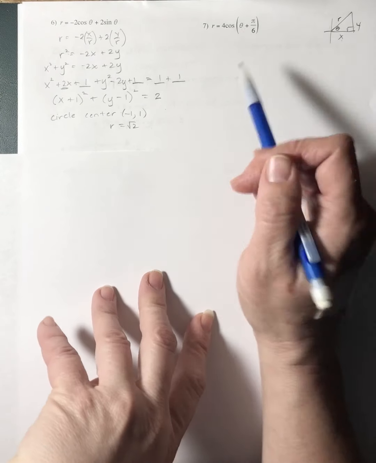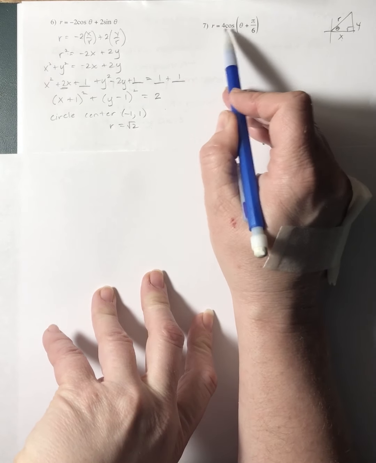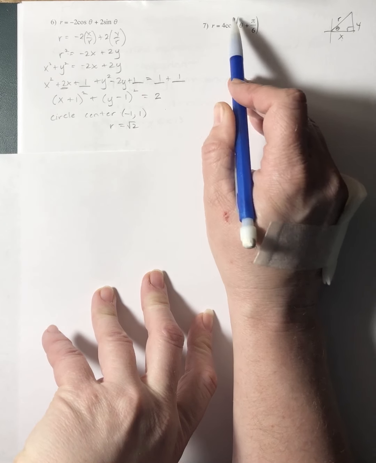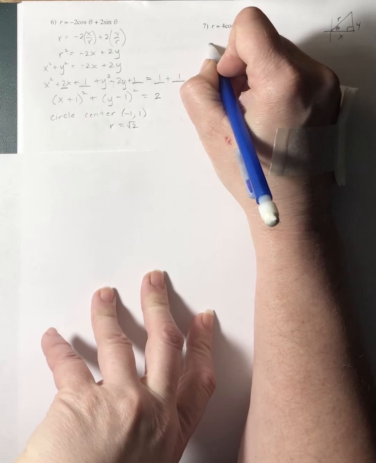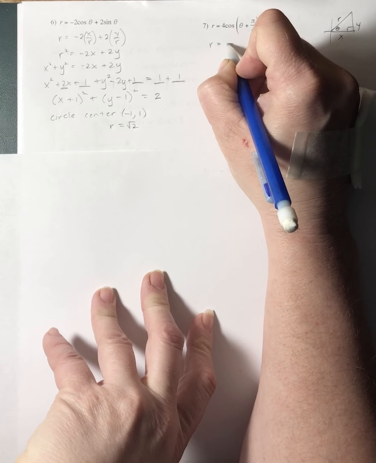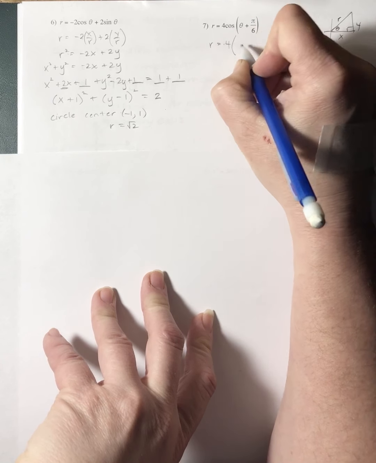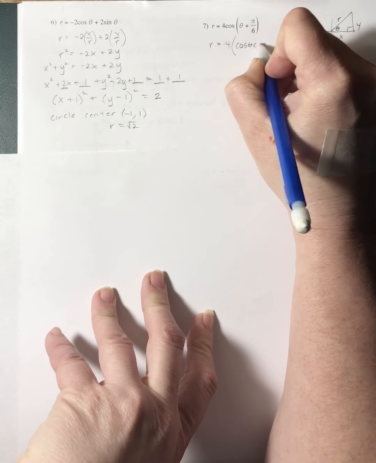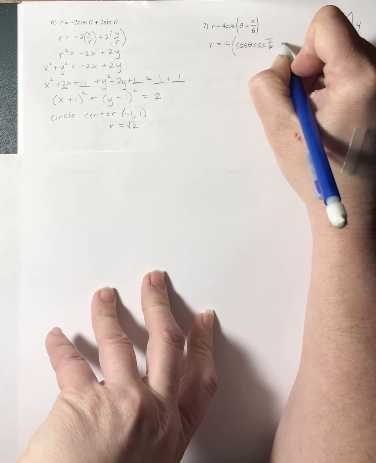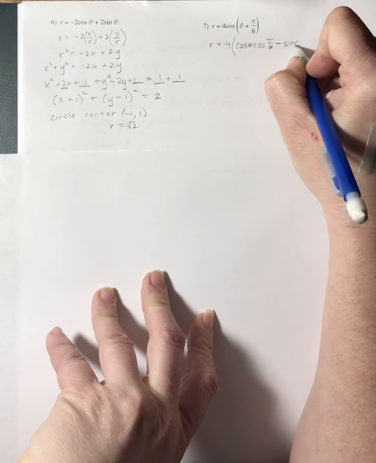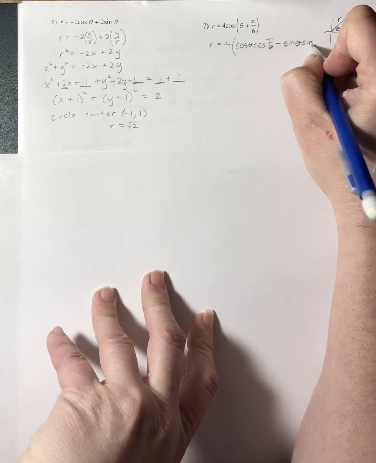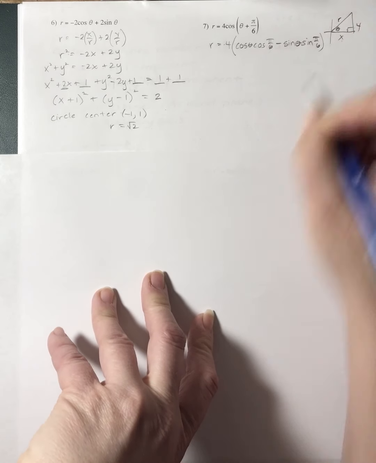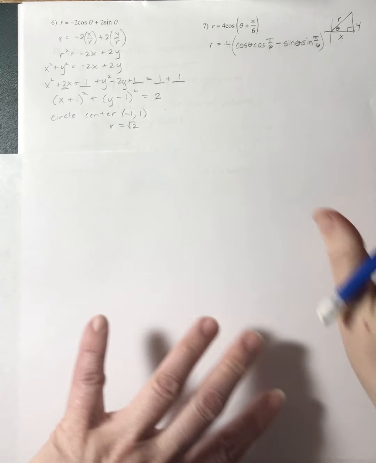Cosine of a sum. Now this one, the cosine's already on the top. I don't have to change anything. So I have r equals 4, and I'm going to have cosine, cosine, sine, sine, sine. And I almost didn't leave myself enough room. Okay.